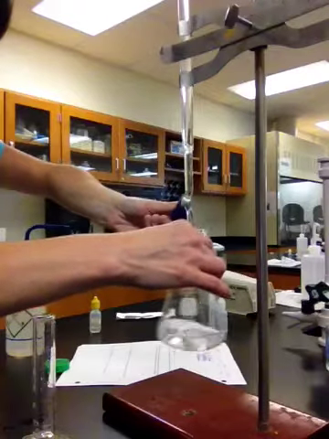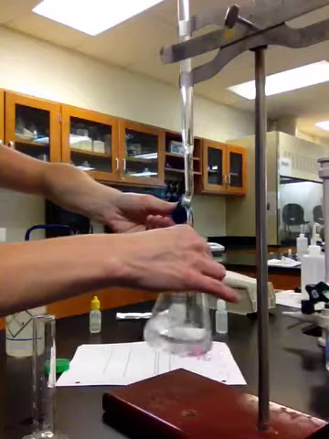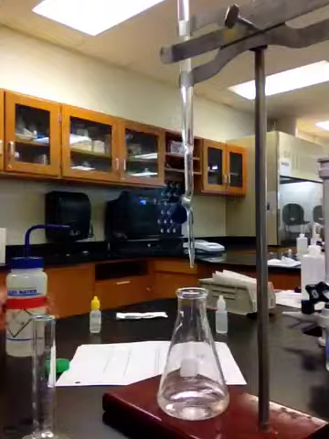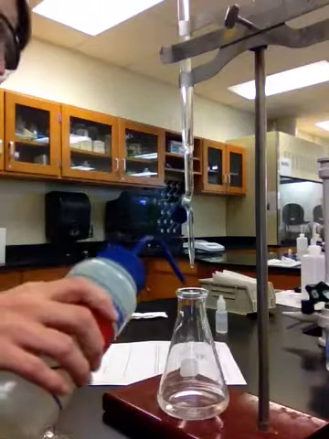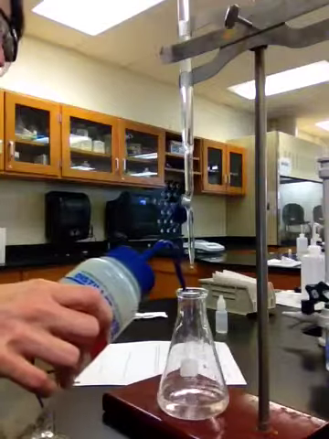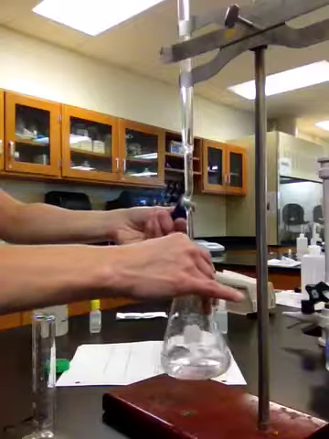Okay, so I'm going to keep adding. Going to wait till that pink color kind of sticks around. Notice how I'm a good swirler. Now, every once in a while, in case some of those acetic acid particles got on the sides, I'm going to go ahead and rinse it. Okay, so a little distilled water won't hurt anything.